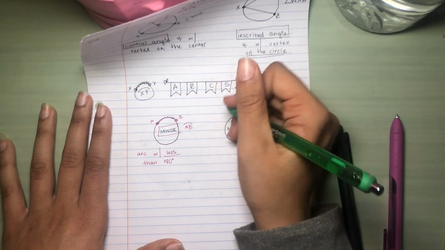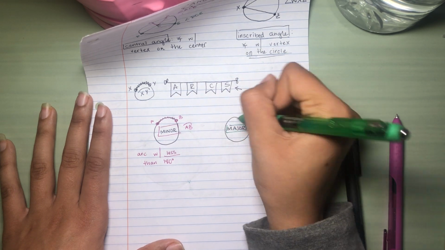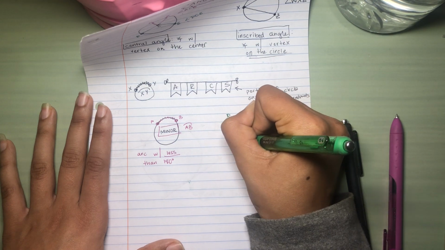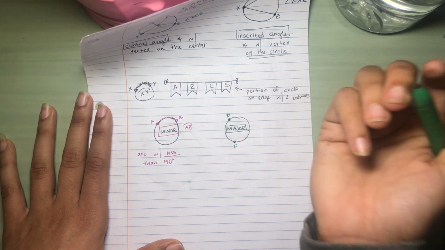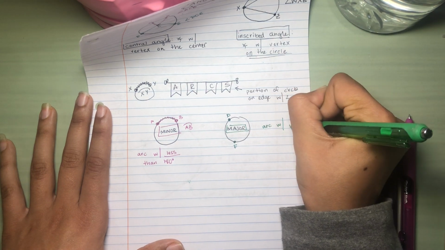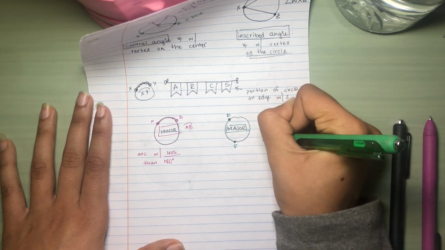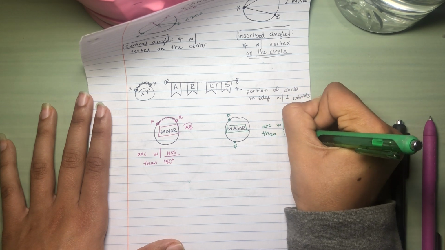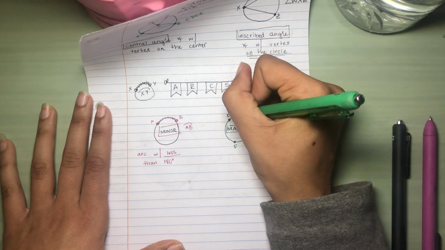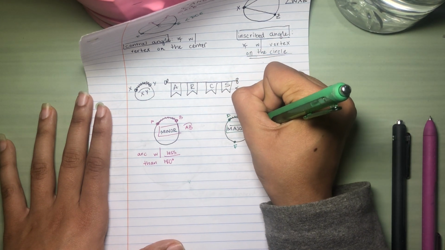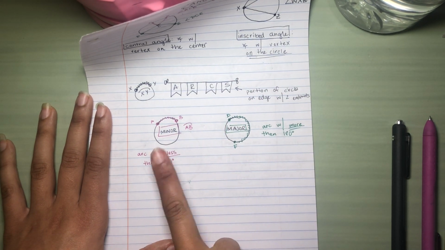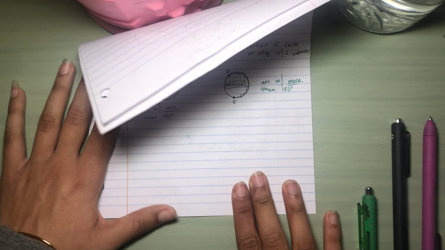Over here on the major side, let's call this D to F. What do you think this is going to look like? This is an arc with more than 180 degrees. So could it go from here to here? Would this be more than 180? No, right? You'd have to go the other way. So this is an example of a major arc, minor arc, major arc, minor arc. And then there's one last arc.